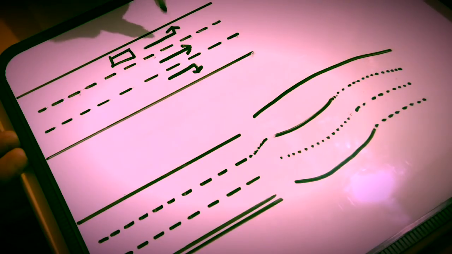This was a mistake and you've corrected it. Now don't make this a habit, because your job is to look for the road markings and road signs and follow them. In this case, I'm just saying if you make a mistake, you correct it. And how do you do that? You put the signal on and you go left.